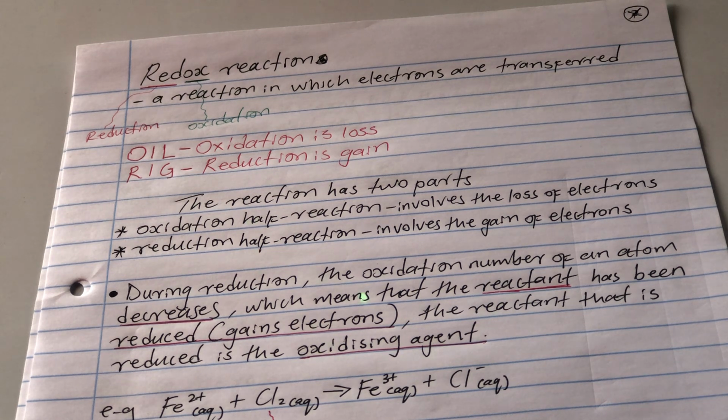Let me read here. During reduction, we know that there will be a gain of electrons. During reduction, the oxidation number of an atom decreases. Very important. During reduction, the oxidation number of an atom decreases.